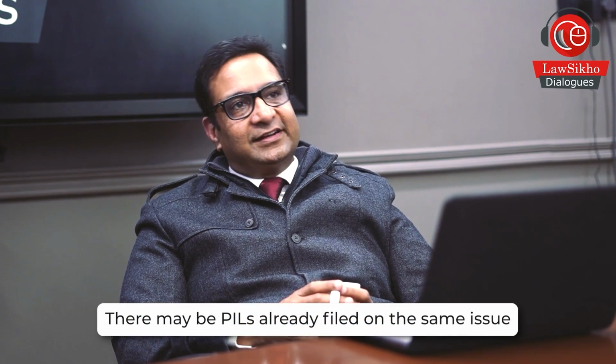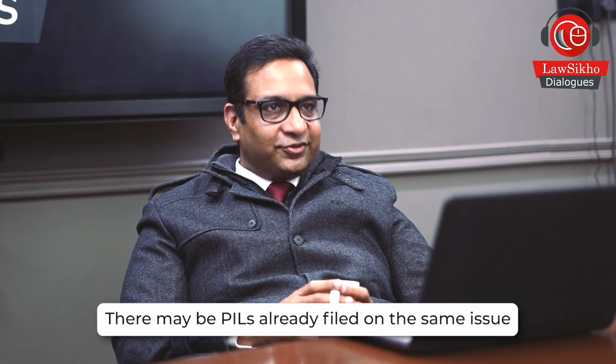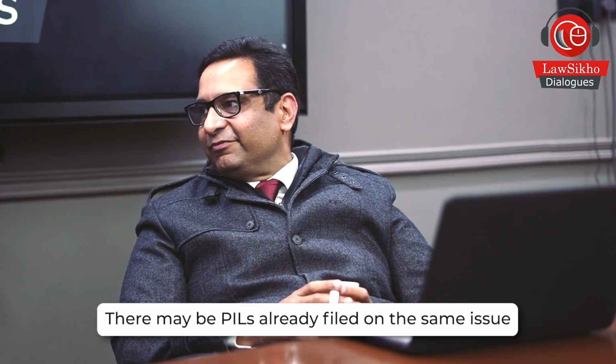Maybe there is a provision of law which is already in existence, but the government has not implemented it. Or maybe, like you rightly said, there are PILs already filed on the same issue. You know it because you've done your research. A lot of people, before filing a PIL, are not even aware that a PIL may already be in existence. Like, I have come across a lot of people who have intended to file PILs on making the cannabis plant legal in India. And there are a lot of PILs already pending. So there are a lot of issues, but please do your research.